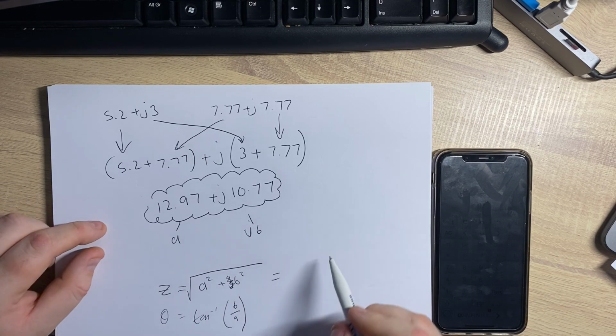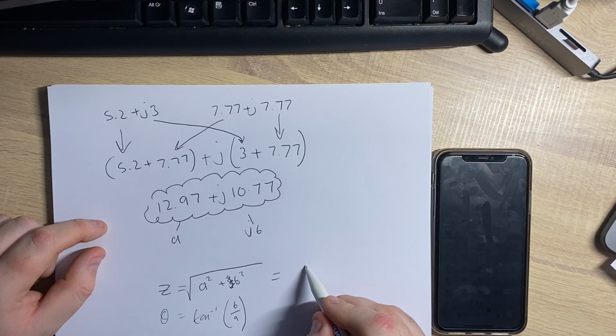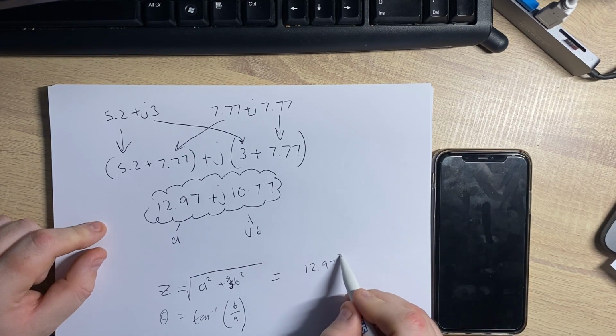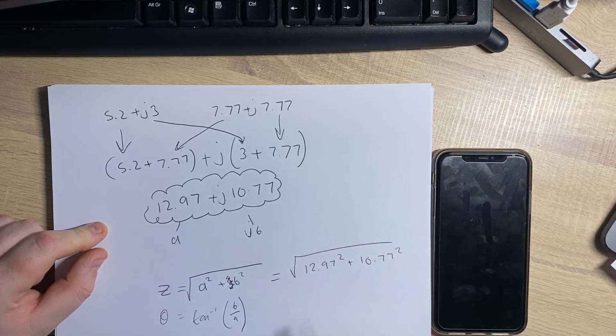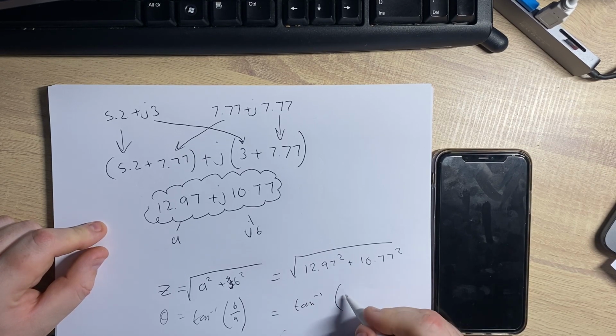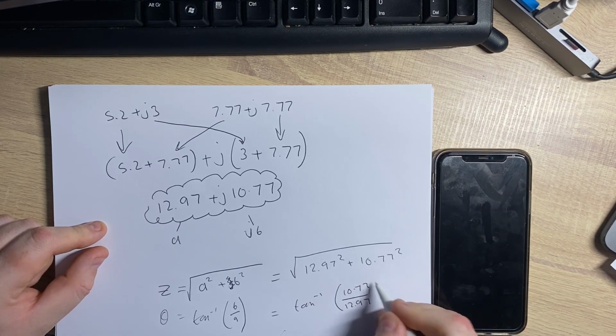So in this case here, it's going to be 12.97 squared plus 10.77 squared, all square rooted. And then our angle is going to be tan to minus 1 of 10.77 divided by 12.97.